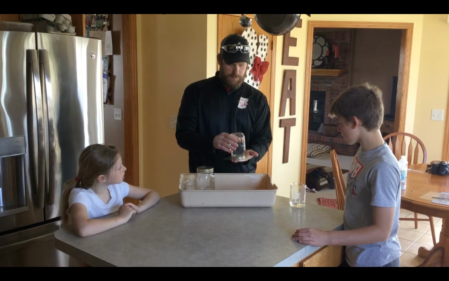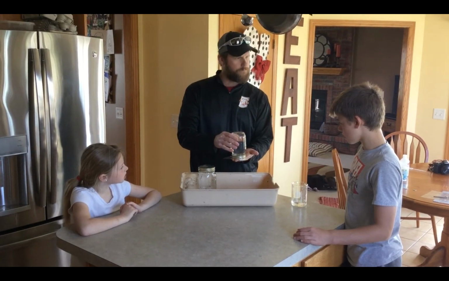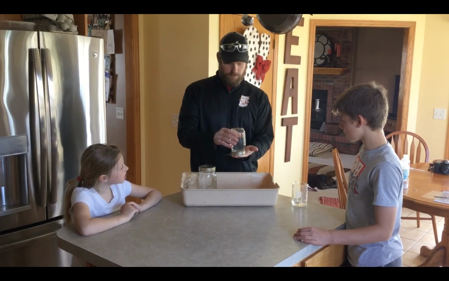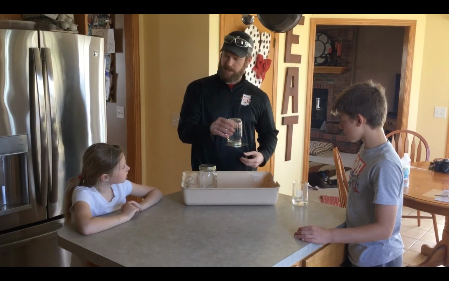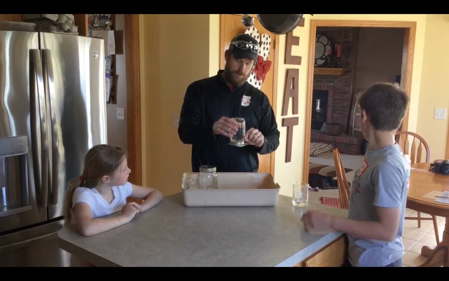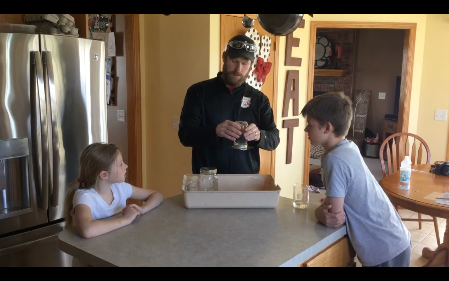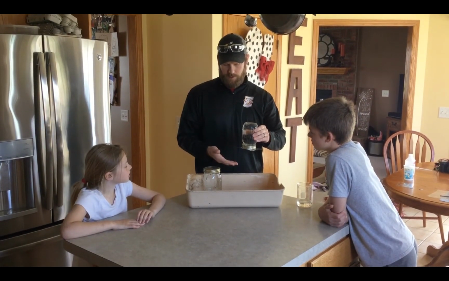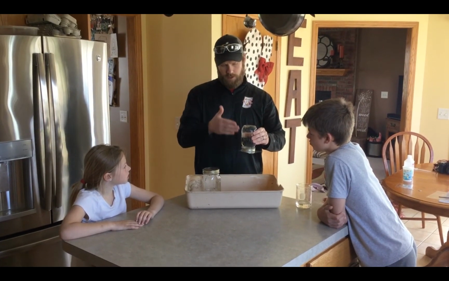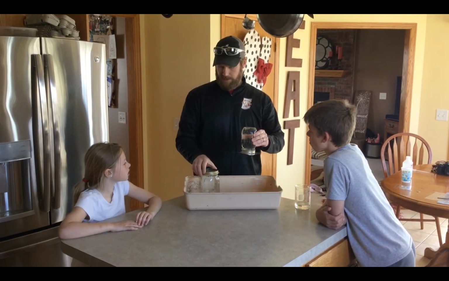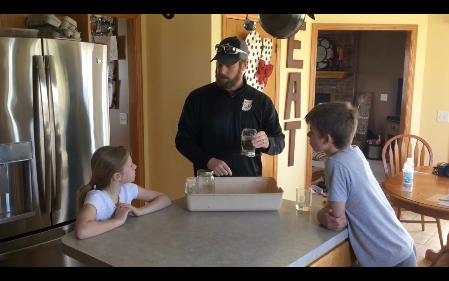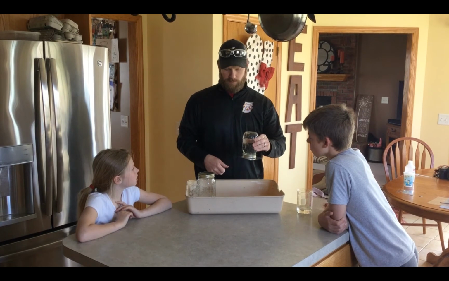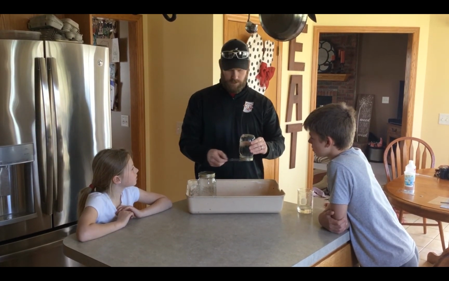What do you think is going to happen when I take my hand away? It's going to stick. The hydrogen bonds are attracted to the transparency film. It's enough to keep the transparency stuck to the jar and to make it so the water doesn't come out. What happens if I take the transparency out? All the water comes out.